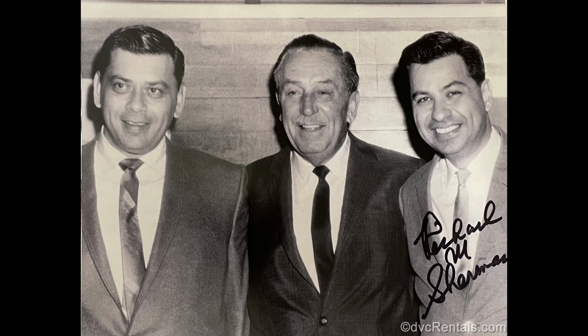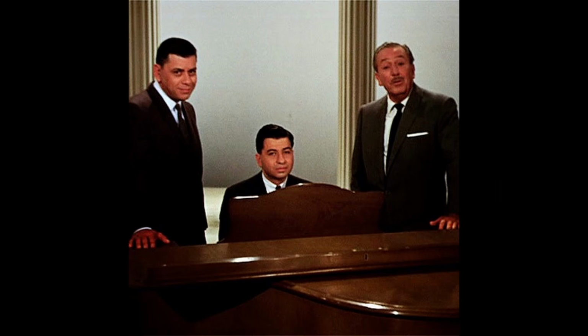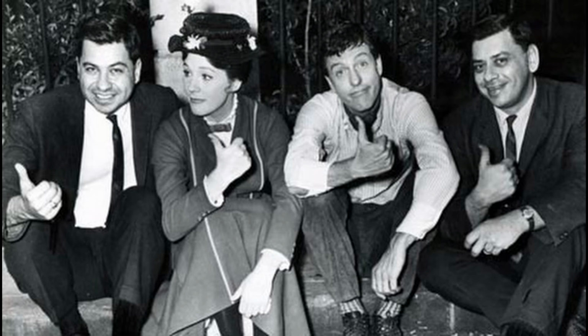The Sherman brothers, Robert and Richard, did so tremendously well in contributing their songs to this film, what might even be considered their crowning achievement in their legendary dual tenure at Disney, at least for me personally, although probably a lot of people might say Mary Poppins, but for me it's The Jungle Book.